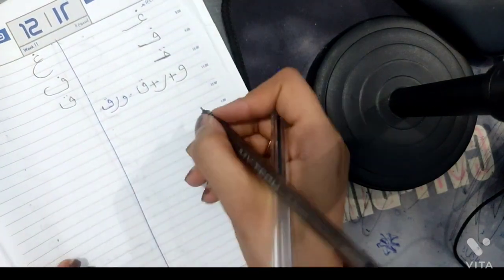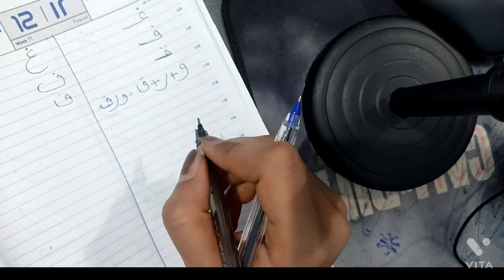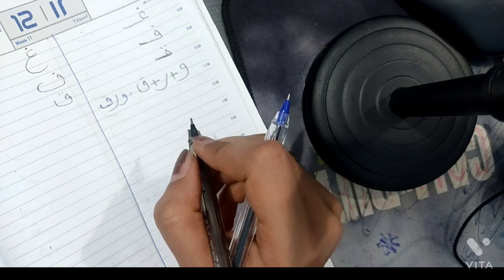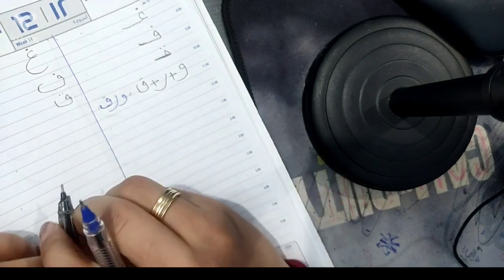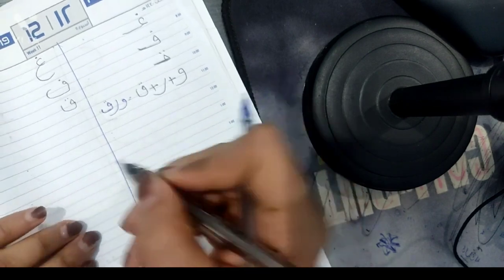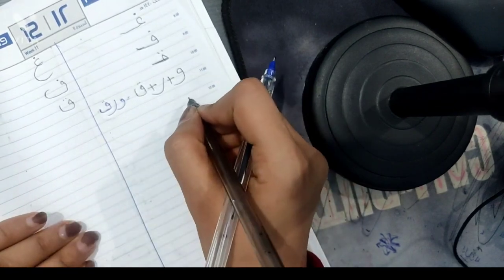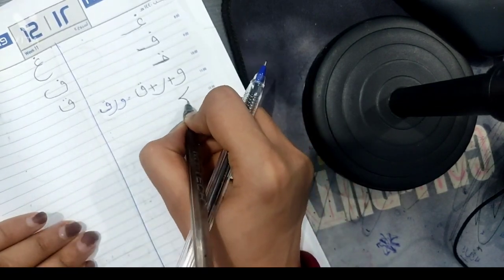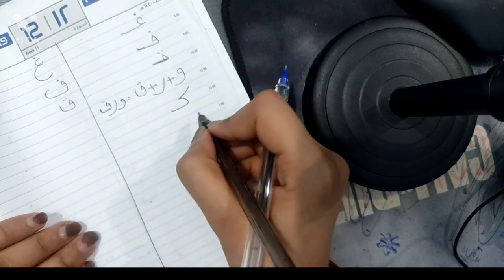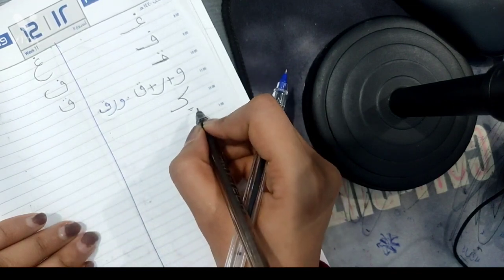What is after qaf? Kaf. And guys, I want you to focus on letter kaf. Kaf in the beginning is like this. I want you to practice kaf in the beginning.